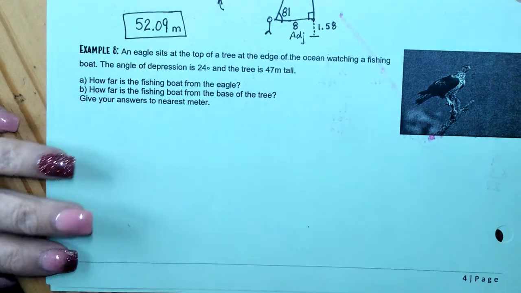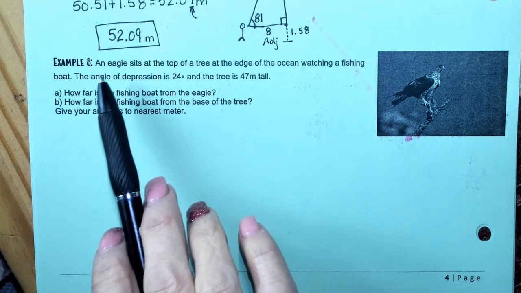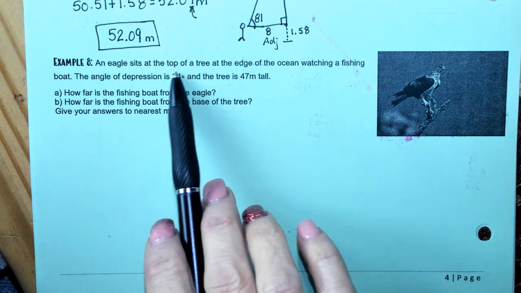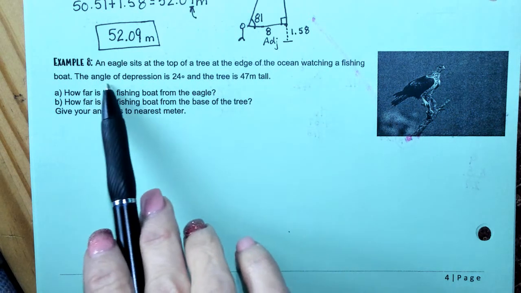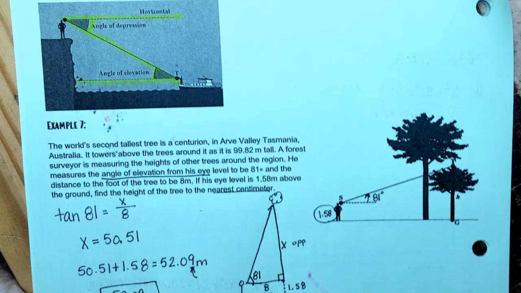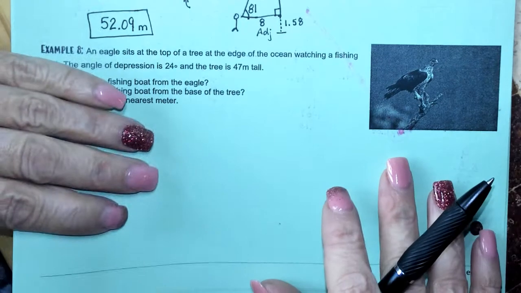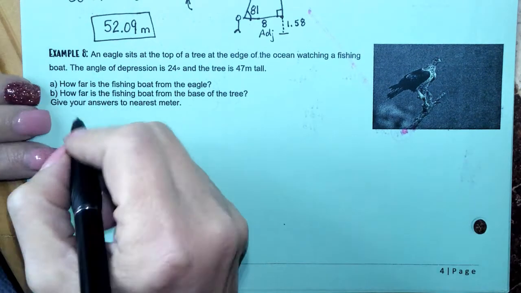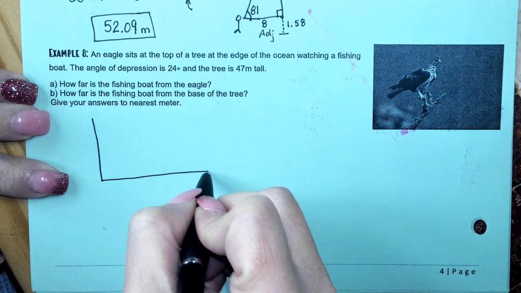All right, it's an eagle problem. Here we go. Our eagle's sitting on a branch. He must be about to strike at something. An eagle sits at the top of a tree at the edge of the ocean watching a fishing boat. The angle of depression. All right, so let's remember, angle of depression is the looking down angle. So let's draw this. We know we're going to have something that looks like this, even though we haven't read the whole problem yet.